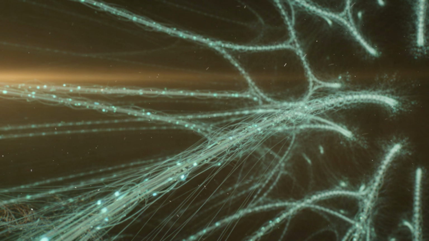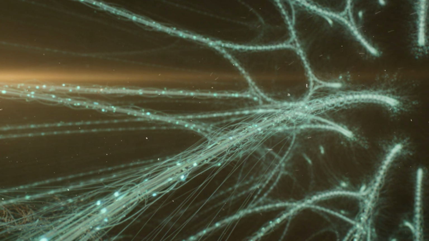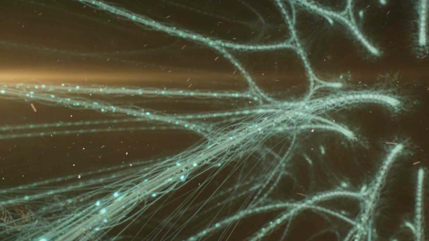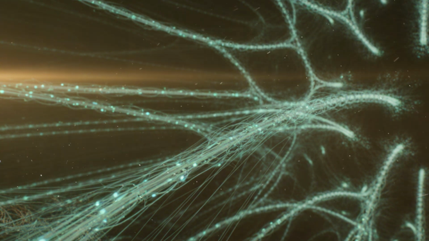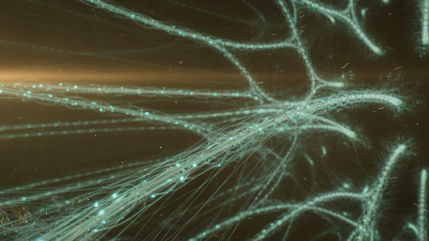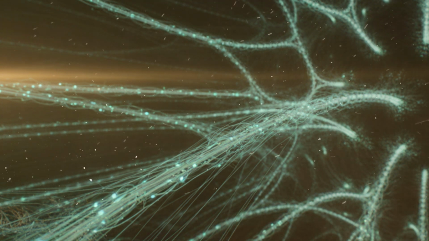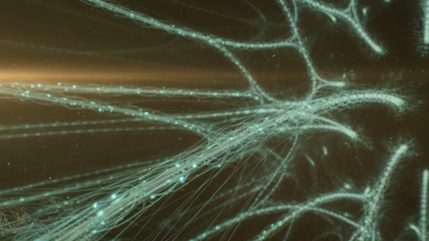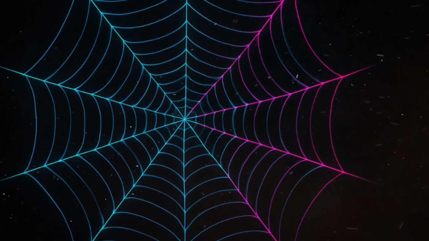Take the phonemic restoration effect. If someone speaks a sentence and replaces a syllable with a cough, you'll still hear the missing syllable as if it had been spoken. Your brain simply inserts it, guided by context. It's an auditory patch job, and you don't get a choice in the matter.